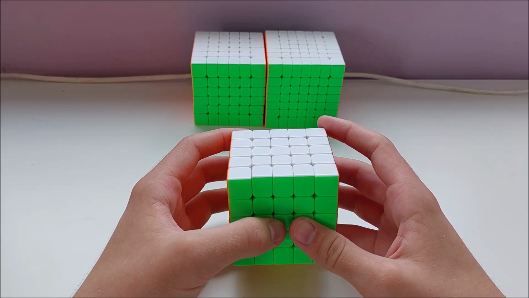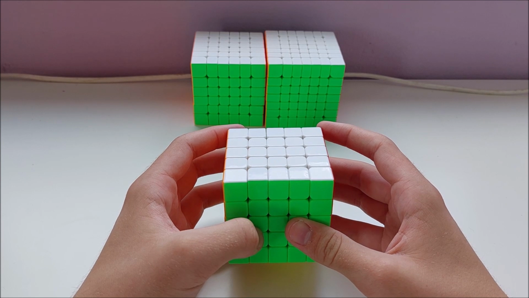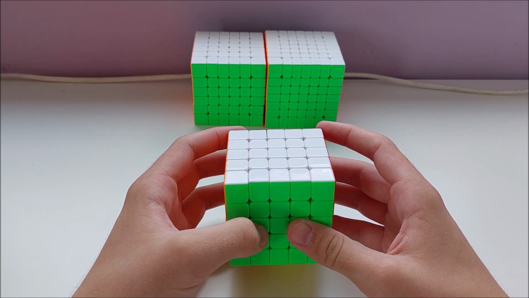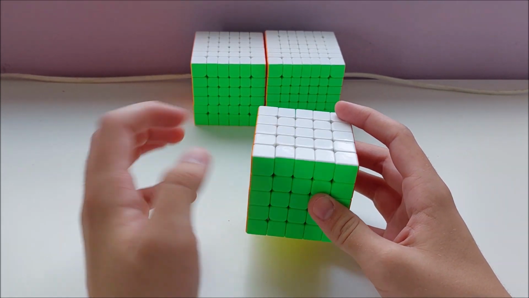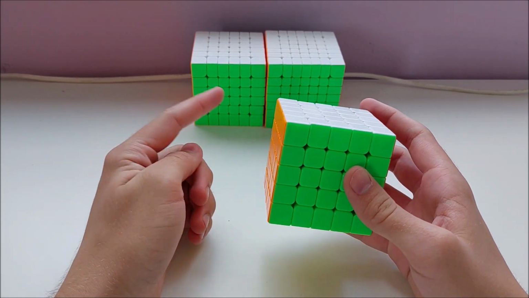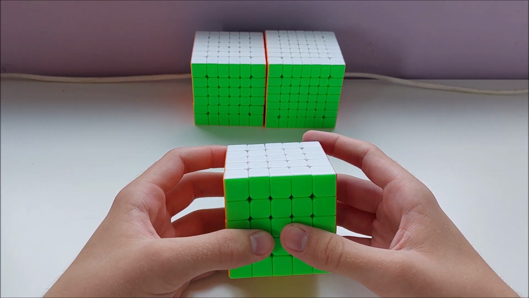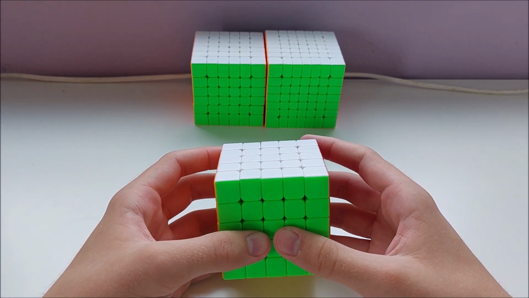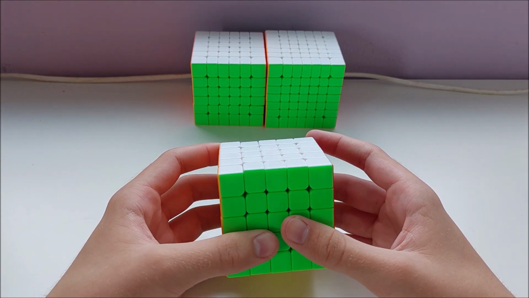Hi everyone, I just wanted to do some Hoya cross edges example solves for big cubes just because I really haven't seen any high level ones and I think the world definitely needs it. So I'm just going to do two solves for 5x5, one for 6x6 and one for 7x7. And if you see anything that could be done more efficiently, please let me know in the comments because I'm obviously not the perfect Hoya solver. But yeah, let's just get into it.